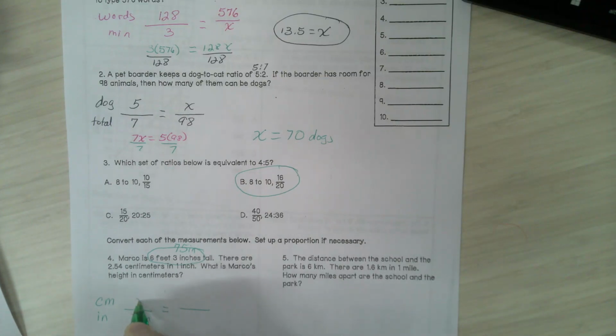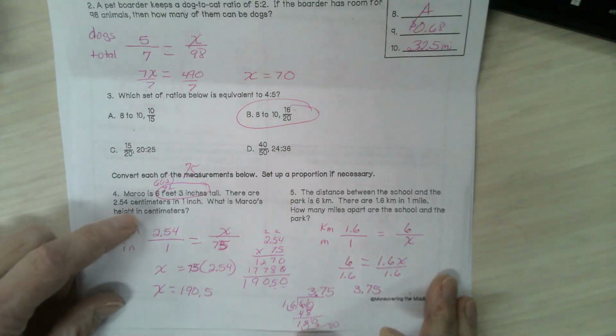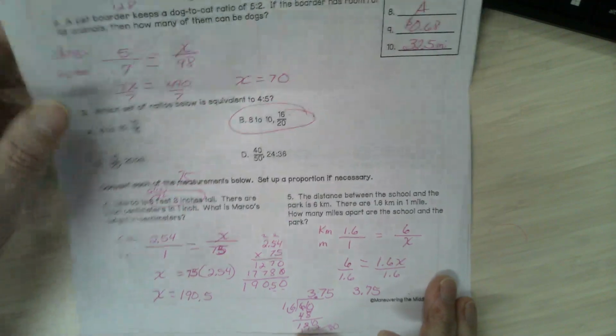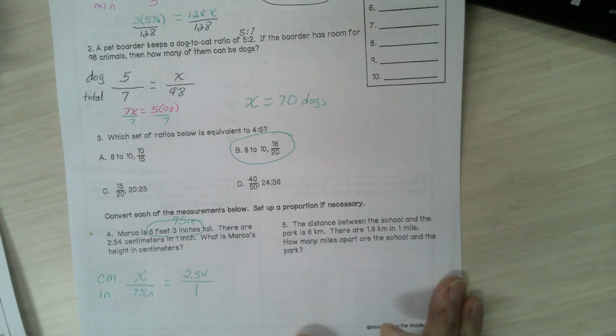Okay, we don't know how many centimeters it is, but we do know that there are 2.54 centimeters in 1 inch. All right, now you can set it up that way, or in an earlier class, I put centimeters, 2.54 over 1 equals x over 75. Here, you'll still get the same answer if you set it up either way.